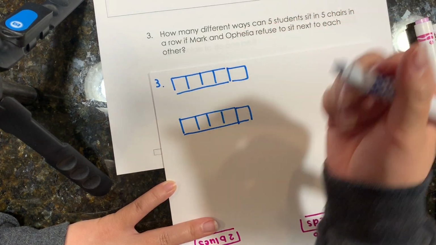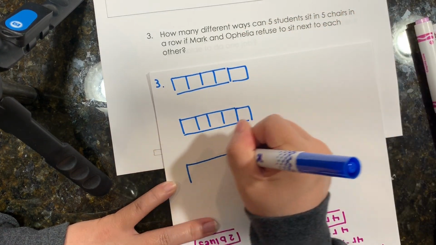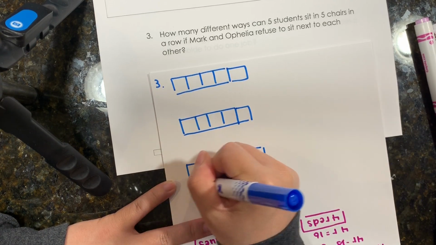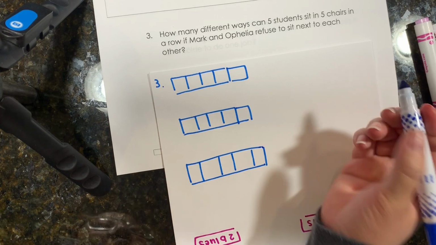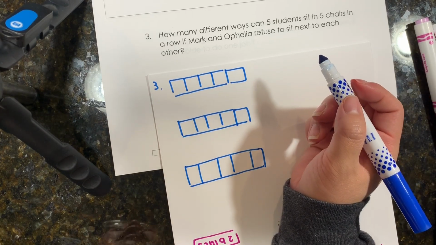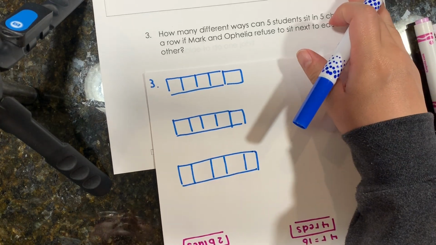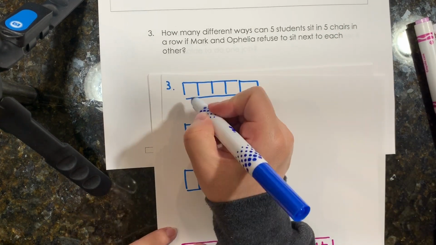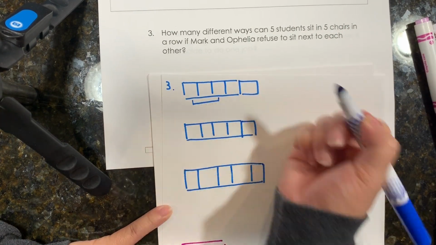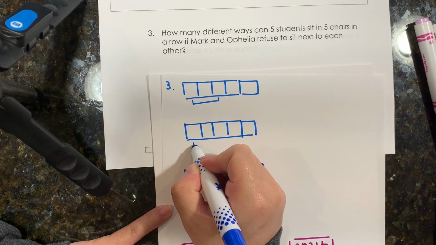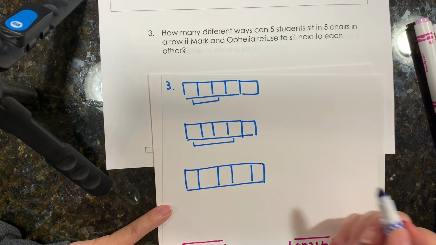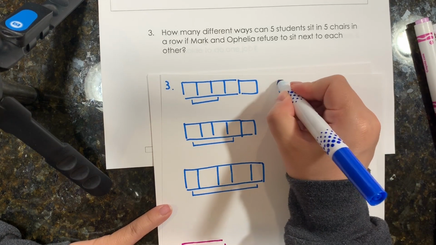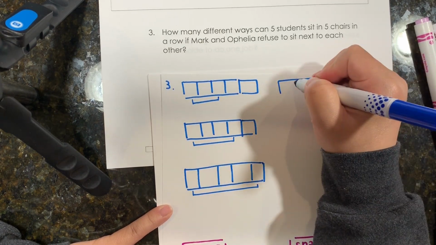5 chairs. So I'm just making different rows with 5 chairs in it. So I'm going to start identifying where Mark and Ophelia can't sit because they refuse to sit next to each other. So I'm going to start with saying that Mark and Ophelia would sit in seat 1 and 3. Then I could say 1 and 4. I'd say 1 and 5. So obviously going to be more.